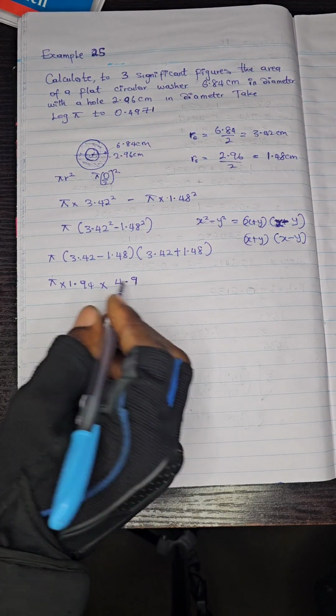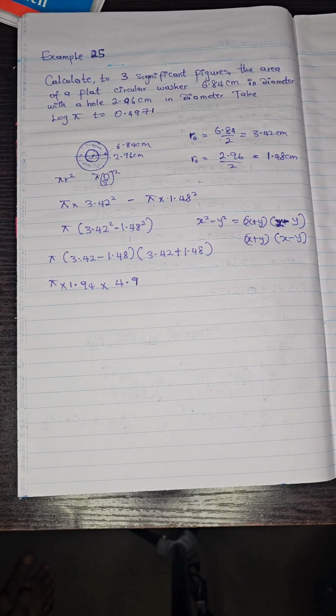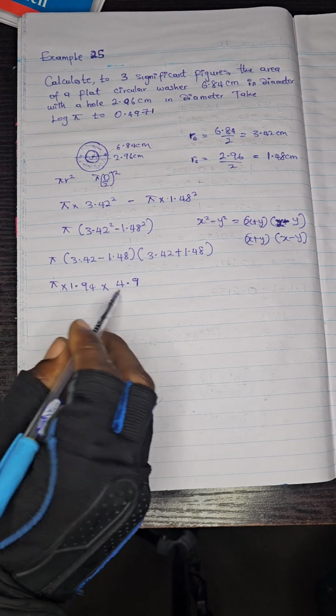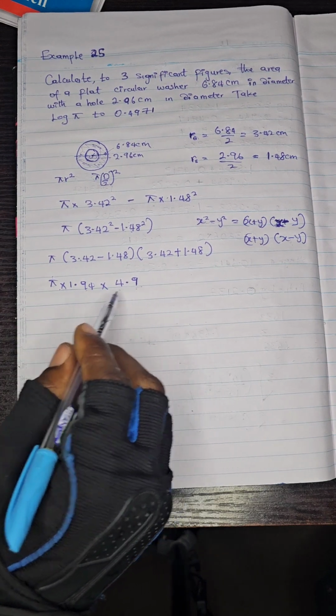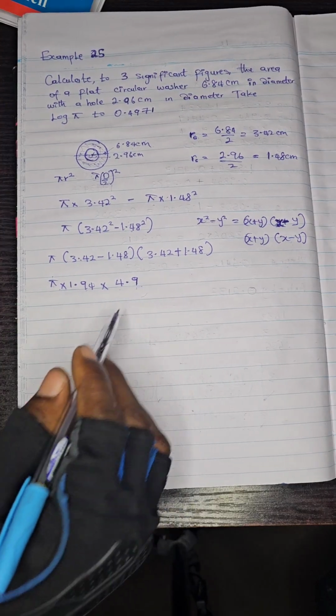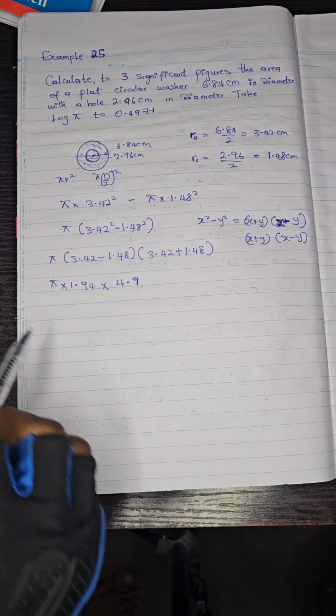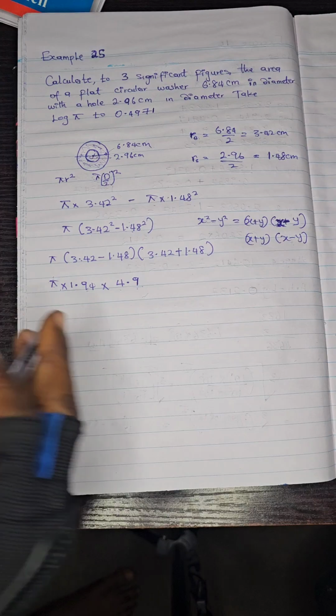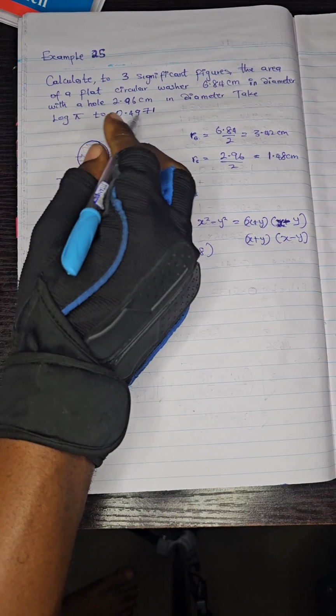Now this is what we are going to apply logarithm on. Remember our laws of logarithm. When you have something like this, you change it to the logarithm form. When you change it to the logarithm form, the next thing you are going to do is to add. Then you find the anti-logarithm. So the logarithm of pi was given to us that we should use.